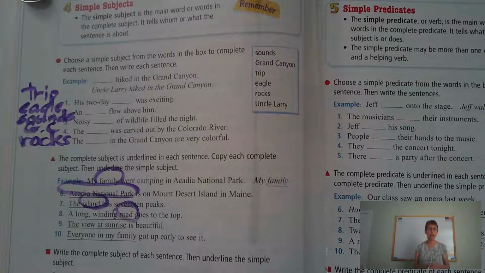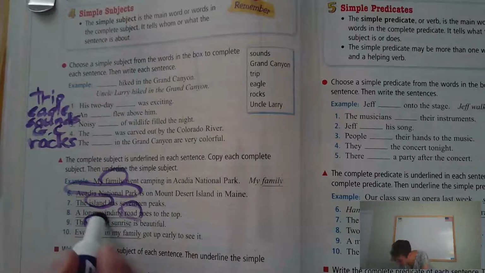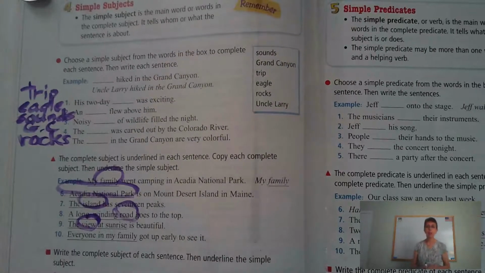And number 9, the view at sunrise is beautiful. The complete subject is the view at sunrise. Now, the simple subject, who or what are we talking about, is actually view. Okay, view is the simple subject. The is an article, and at sunrise simply is telling us what view we're talking about, the view that we see at sunrise. So view is the simple subject.